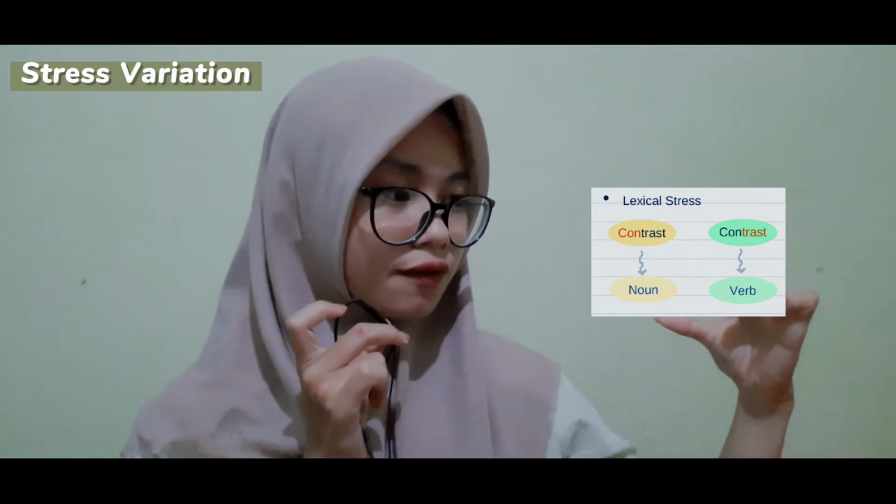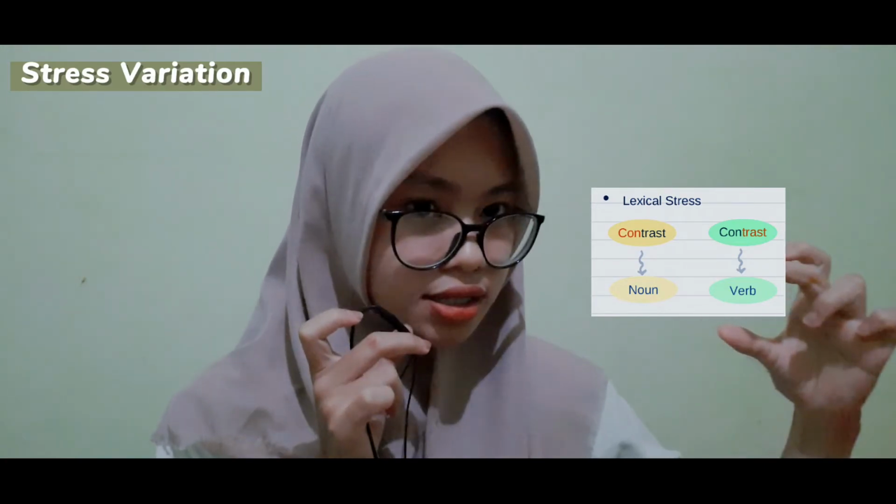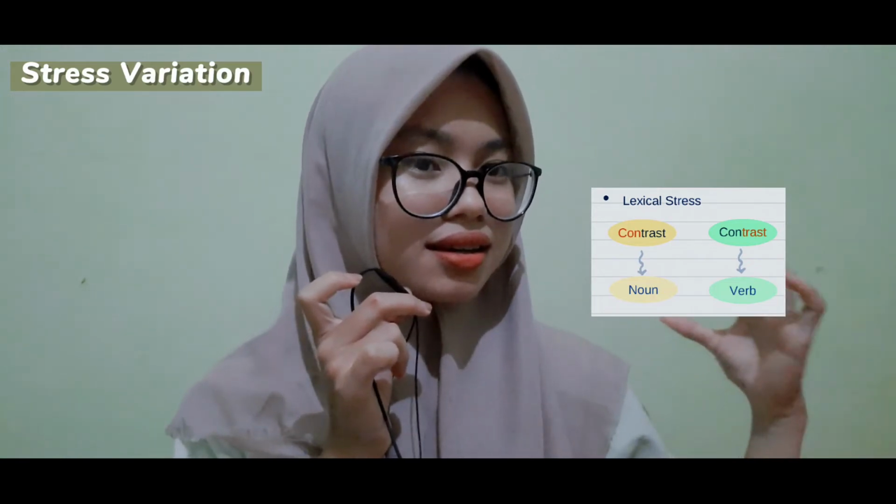For example, contrast. When we give more stress to the first syllable, contrast, it will be a noun, like in contrast with. And for the second one, contrast, if we give more stress to the last syllable, it will become a verb. It contrasts.